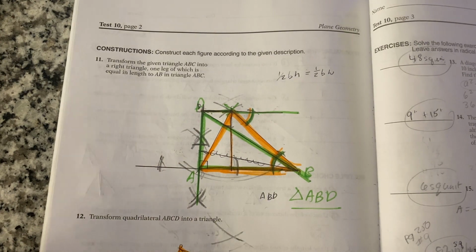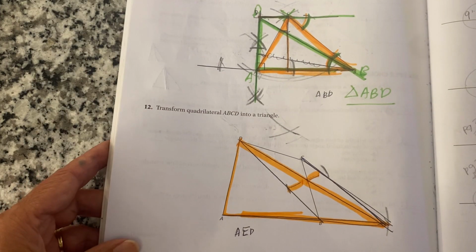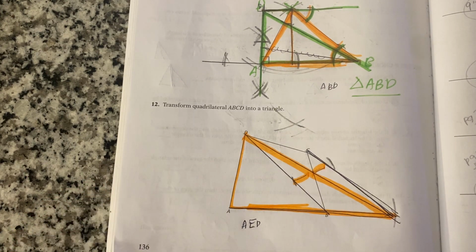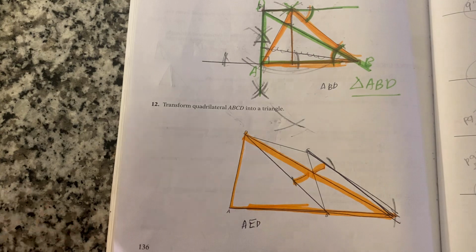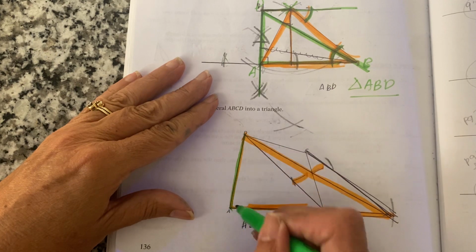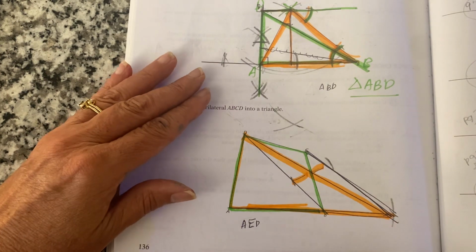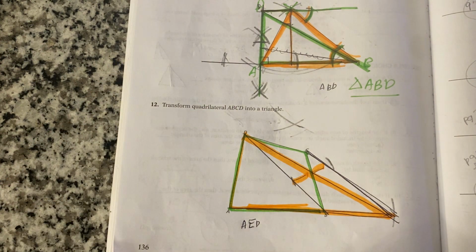So, all right, let's go on to this last one. We had this in the other one. We transformed this quadrilateral. We just did this in the other quiz, right? So basically what we're going to do with this is, okay, it says transform quadrilateral ABCD. This is what we have. We have this, right? So we have the quadrilateral.